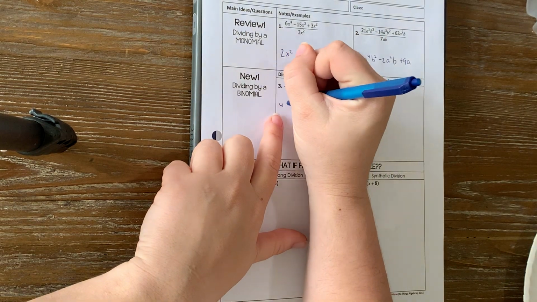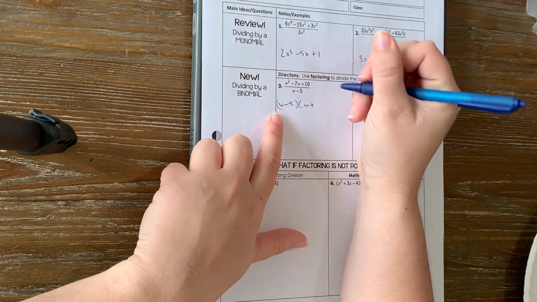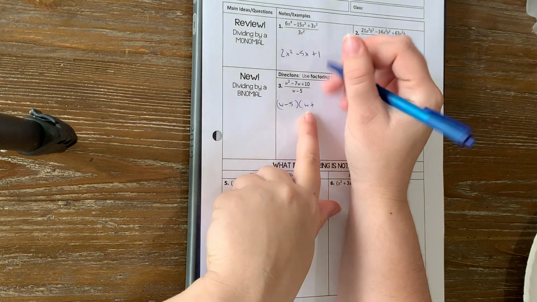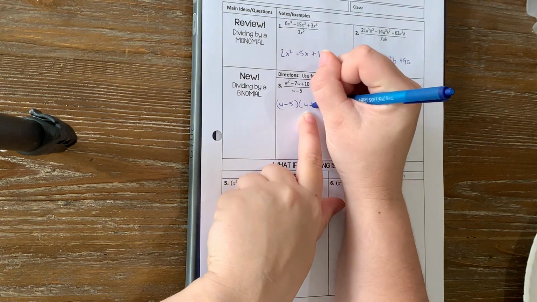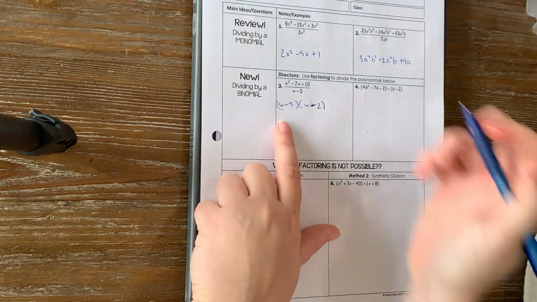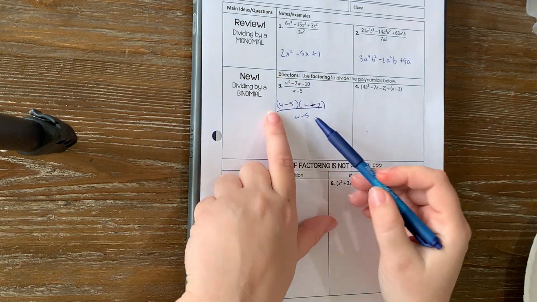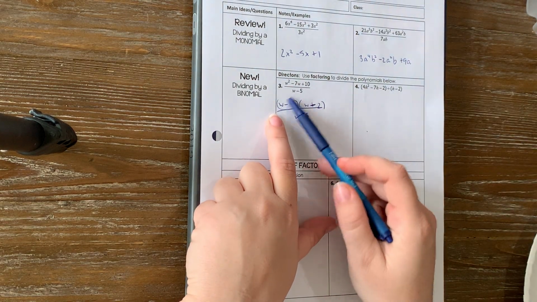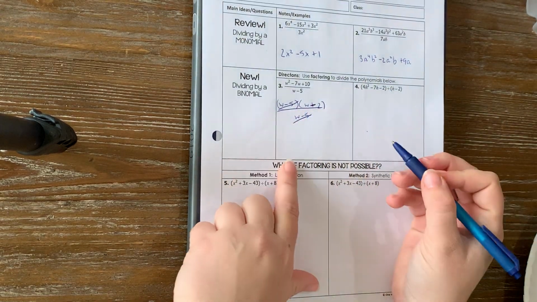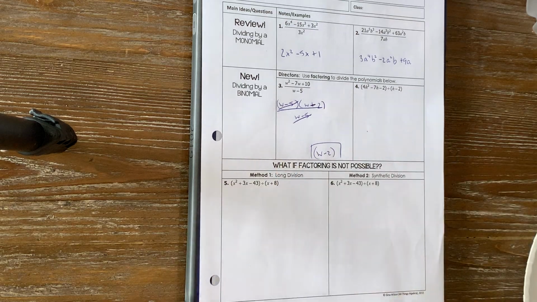So we have w minus 5 and w minus 2. And this is still divided by w minus 5. Because we have the same factor in the numerator as we do in the denominator, they just cancel each other out, and all you're left with is w minus 2 as your answer.